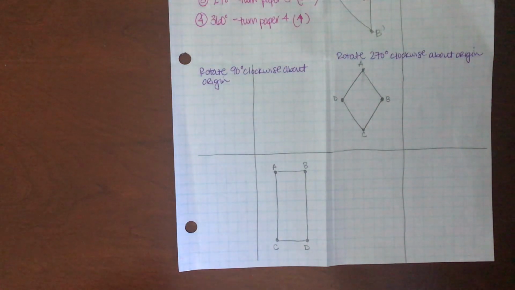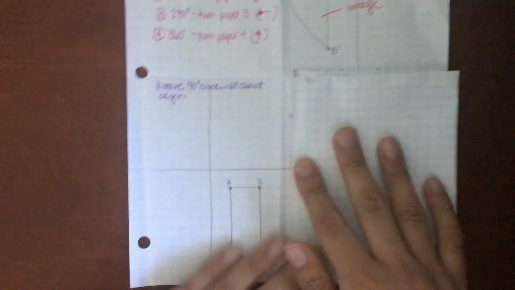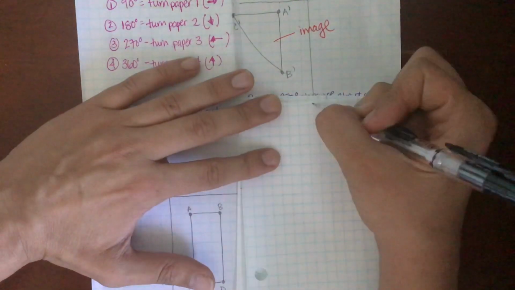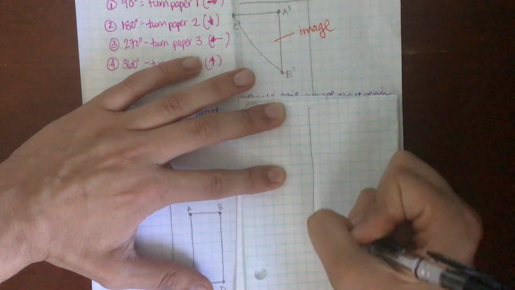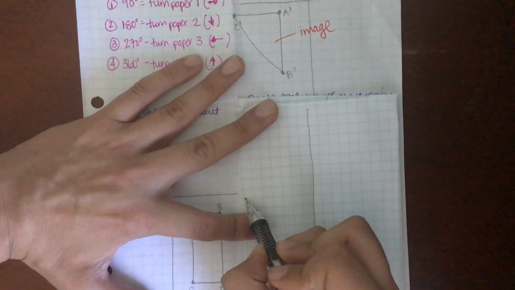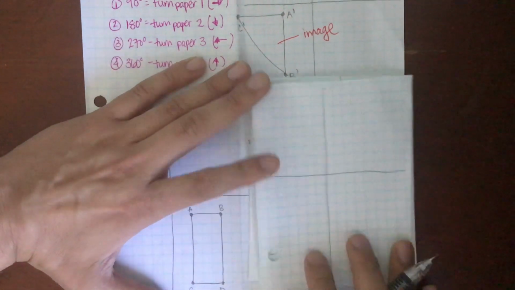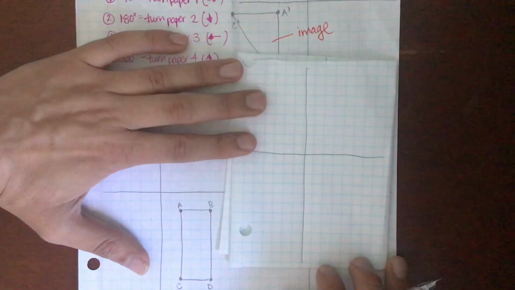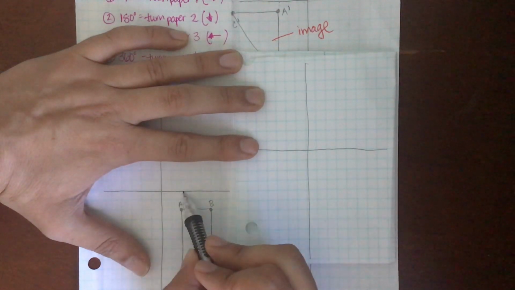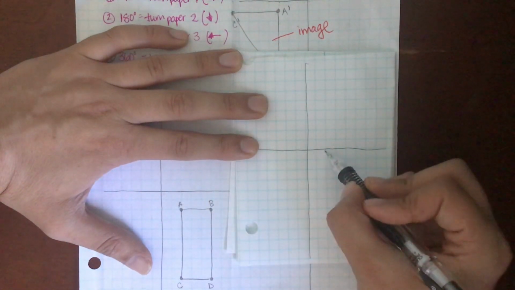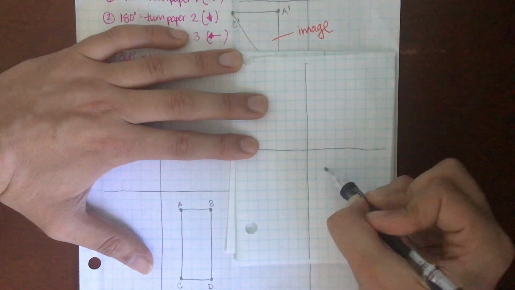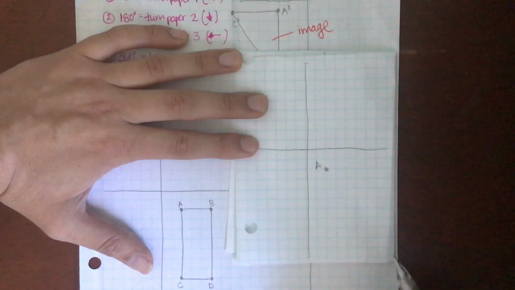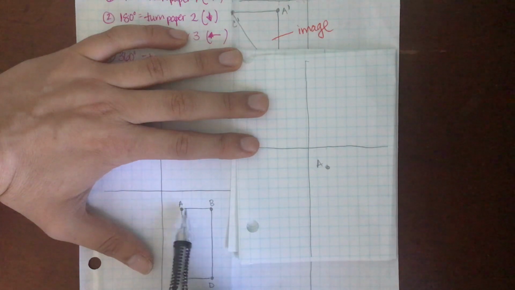So once again, I'm just going to grab this piece of paper right here, and I'm going to trace this shape into here first before I even start the rotation. So you're going to use your second graph paper to trace this shape all over again. Letter A is 2 to the right and 2 down. This is A. This is my pre-image. I'm just copying this.